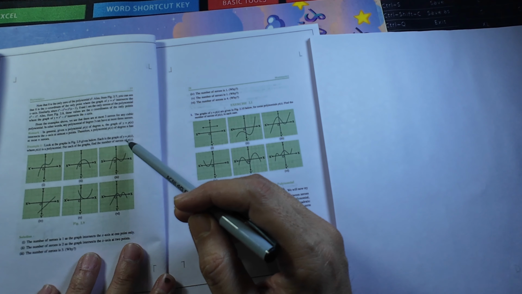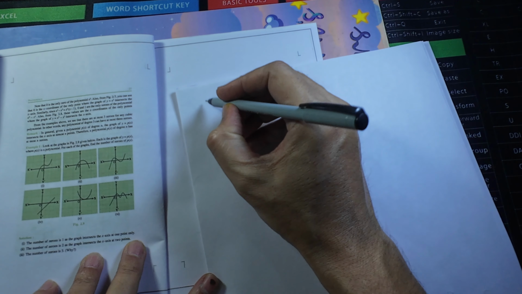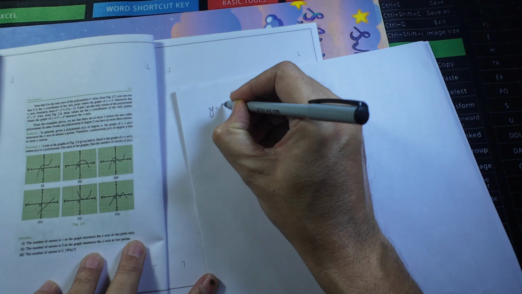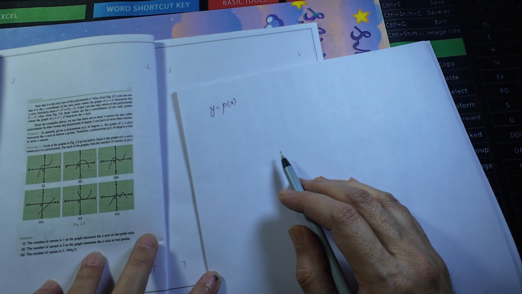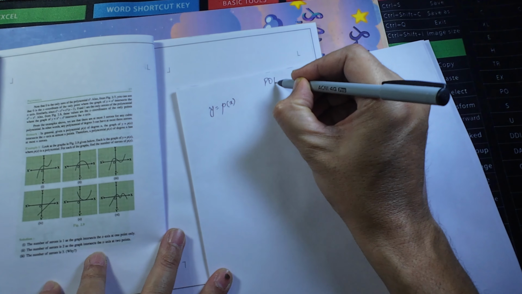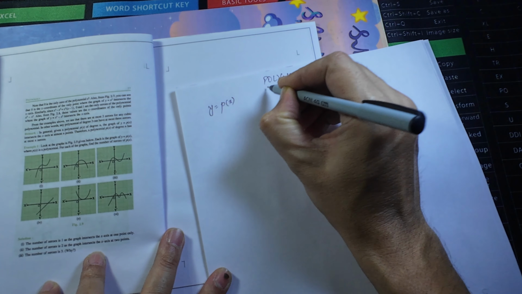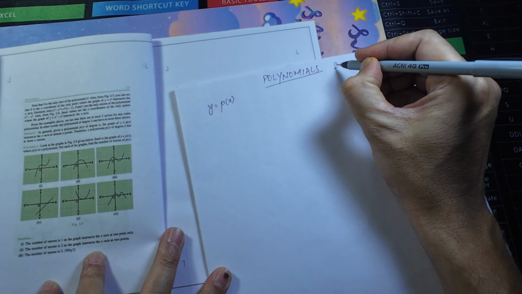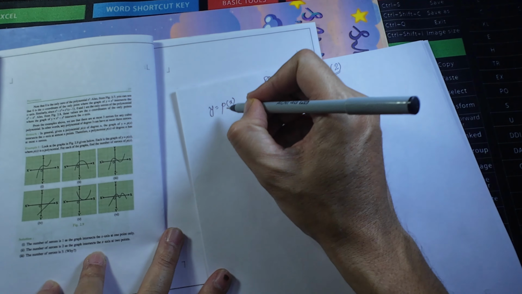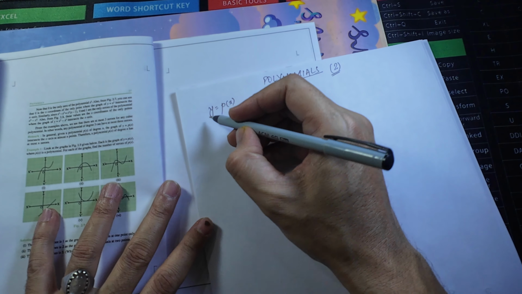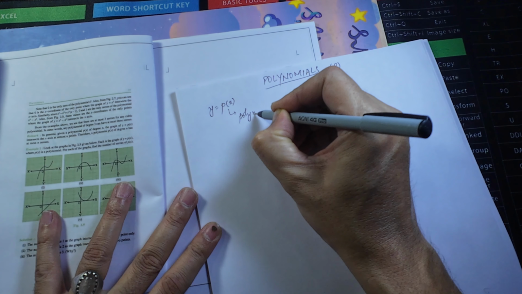Each is the graph of y is equal to p of x, where p of x is a polynomial.